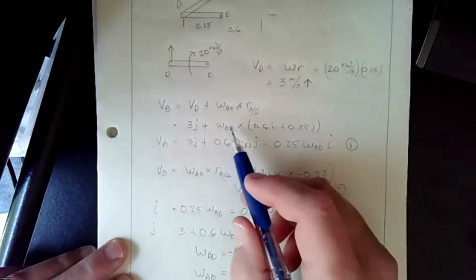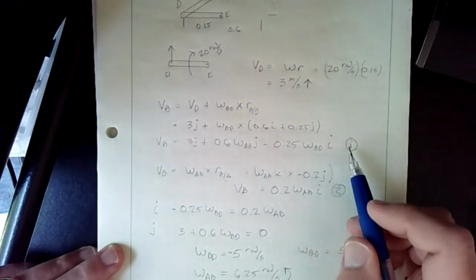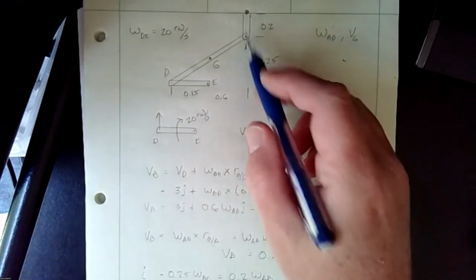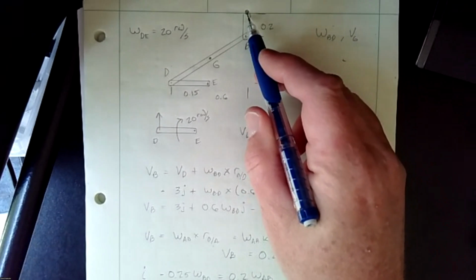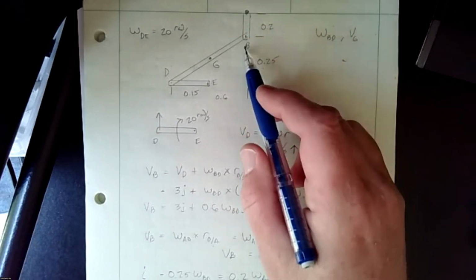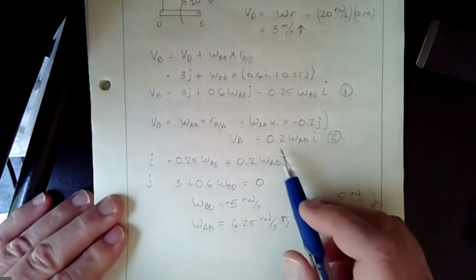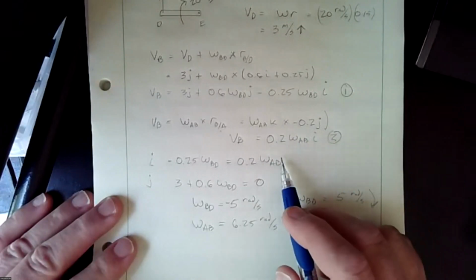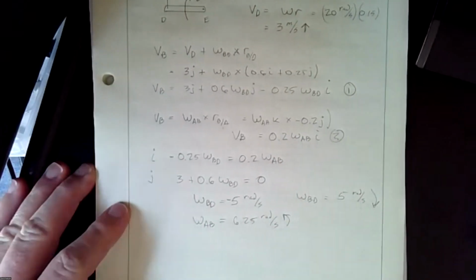All right. We figure out our vectors, we solve, we make one equation. We do the same thing for VB. We don't know anything about VB except we do know A is not going anywhere. So we know VB is just going to be the cross product of this 0.2 in the negative J direction. And that gives us this 0.2 omega BI when we do K cross negative J. So we solve for that, pretty much we're done.